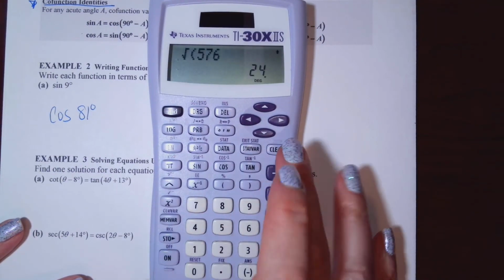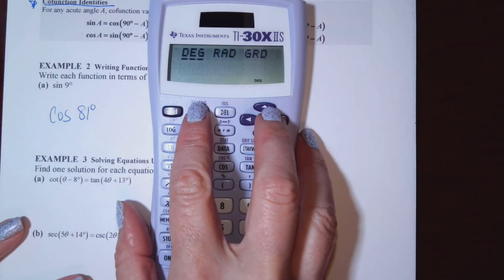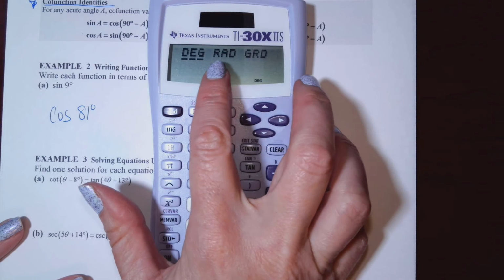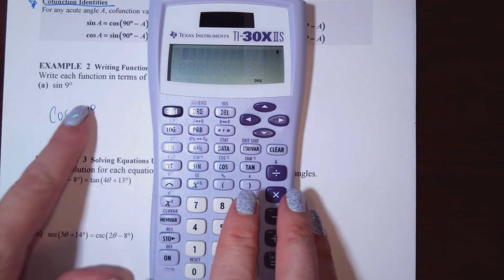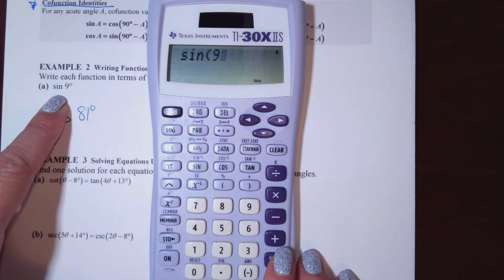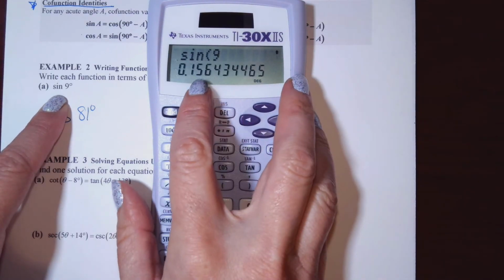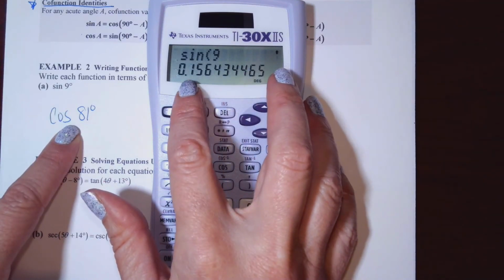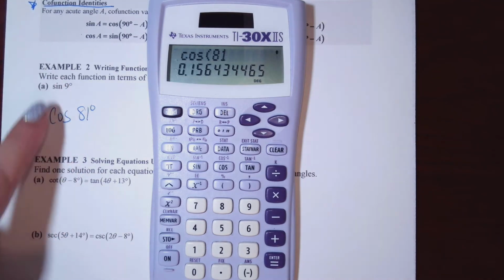Now, when I'm doing trig functions, I want to make sure I'm in the right mode. You have a degree button. If I push this degree mode, these are the two that we're interested in, degrees and radians. We're not going to do gradients. Now I'm in degree mode, that's where I need to be, so I'm going to hit enter. Sine of 9 degrees, and it's going to give me an approximation. I don't need to worry about a degree symbol because I'm in degree mode. Sine of 9 degrees is 0.1564, and then it rounds it off when I run out of screen. So keep that in mind, 0.1564. If I plug in cosine of 81 degrees, also 0.1564. These two values are equal to each other.